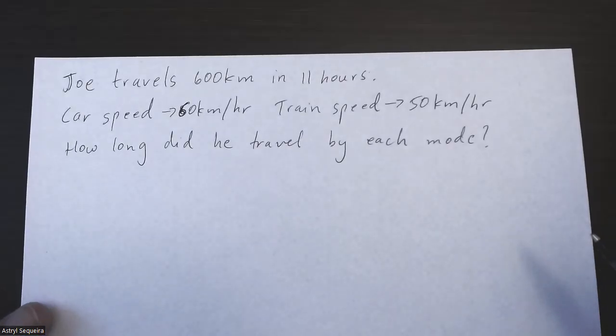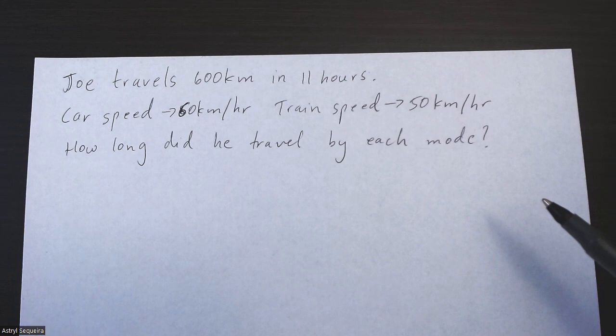All right, in this video, we have this grade 10 math word problem over here. And it's going to be solved either using substitution or elimination. I'm going to use substitution because I find that more practical.